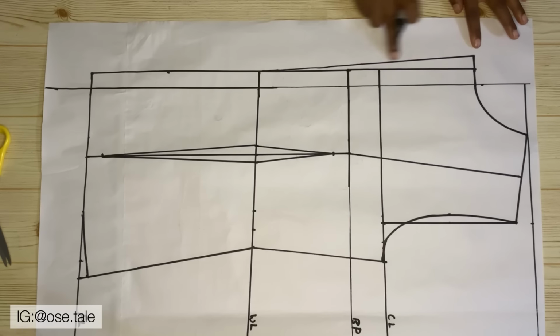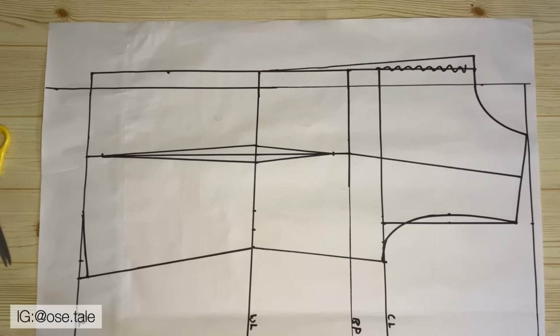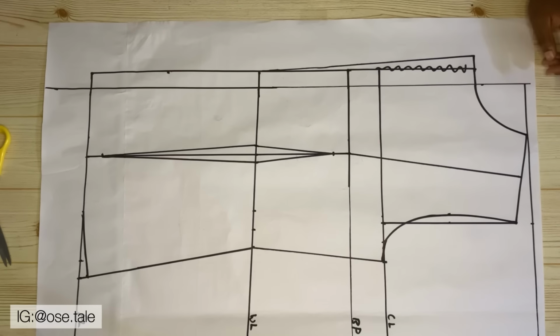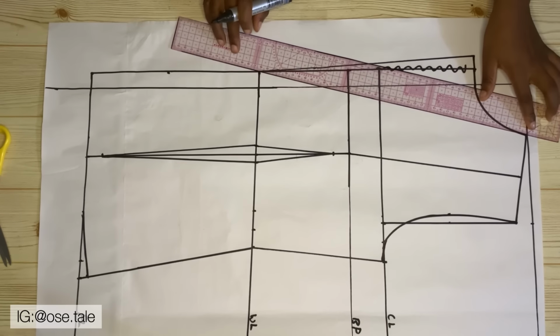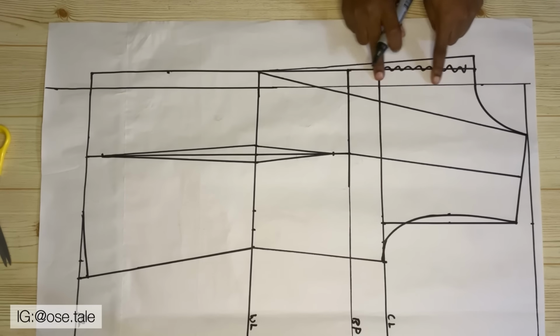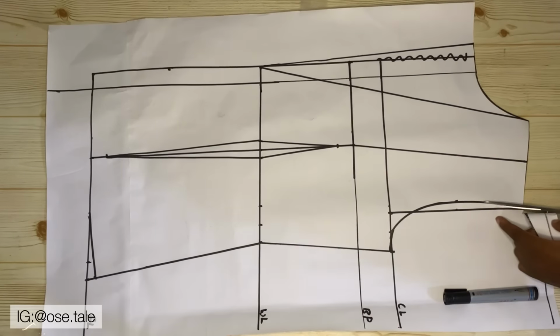So guys, this is it. Now this initial line, we are not going to be cutting it, so this new line is where we will be cutting. So now I'm going to connect from here to meet this point. So this part here is our lapel, okay? So after doing that, cut this out.